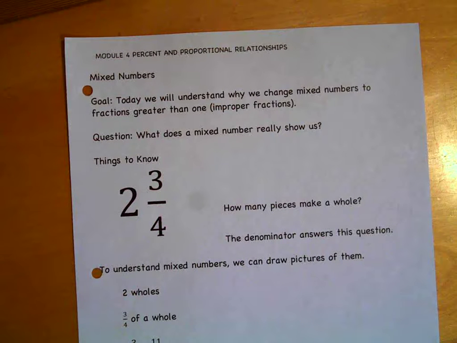All right, so our goal for today: we will understand why we change mixed numbers into fractions greater than 1. In the past, you may have been taught, or you might be familiar with, the words improper fraction. An improper fraction has the same meaning as a fraction greater than 1. The reason we call them fractions greater than 1 is because that's exactly what they are. It's a whole number combined with a part of another number, so it makes them larger than 1. All right, so the question is, what does a mixed number really show us?